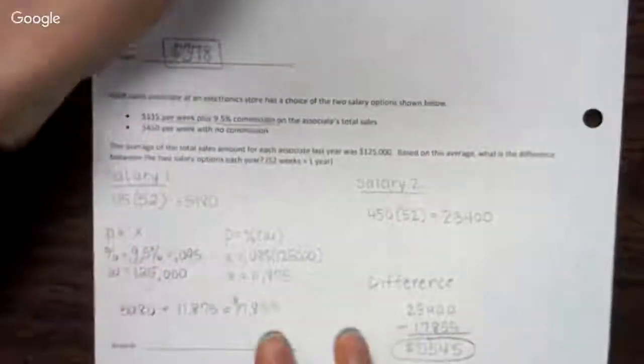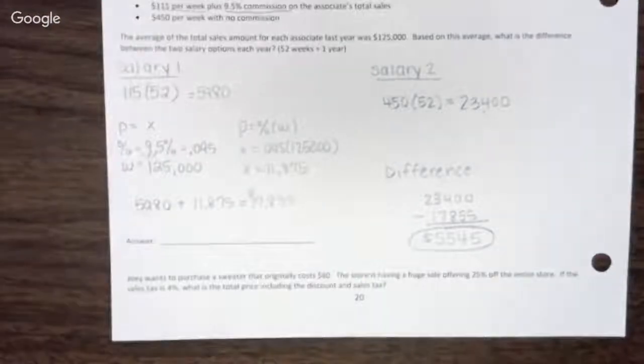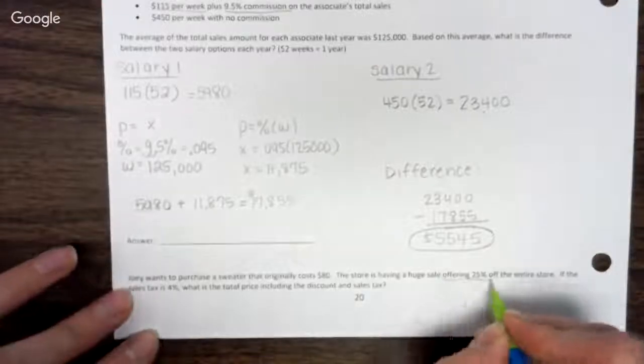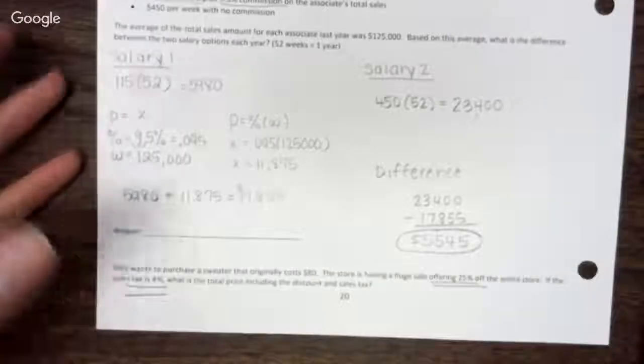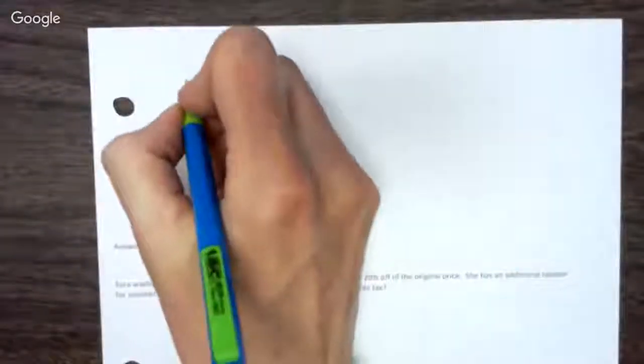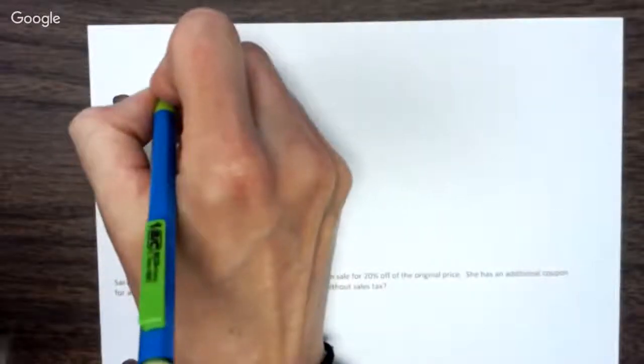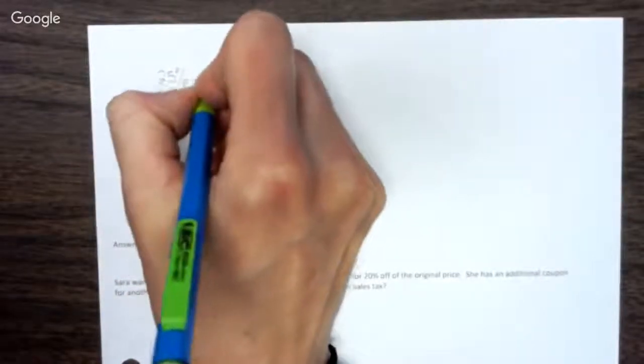All right, the next question is actually down at the bottom of the page. We'll do our work on the next page. So it says, Joey wants to purchase a sweater that originally cost $80. The store is having a huge sale offering 25% off the entire store. If the sales tax is 4%, what is the total price including discount and sales tax? So two percentages here, 25% off, 4% sales tax, which means we're going to do this in two separate equations. All right, I'm going to do the work on this page right here. So let's start with the discount. So this is 25% off.